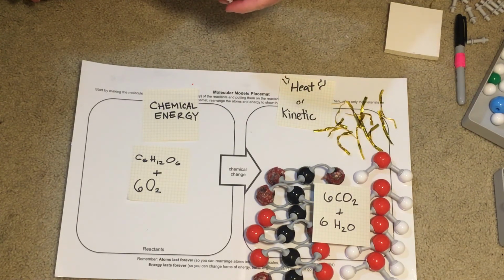So, hope this helps, and use this to answer your questions for the molecular models for cellular respiration.